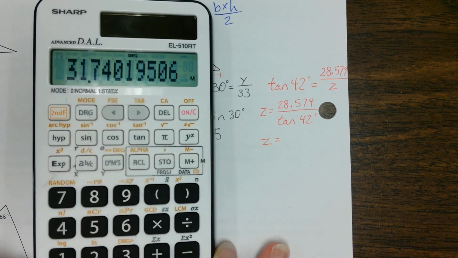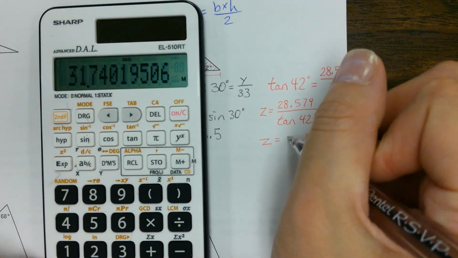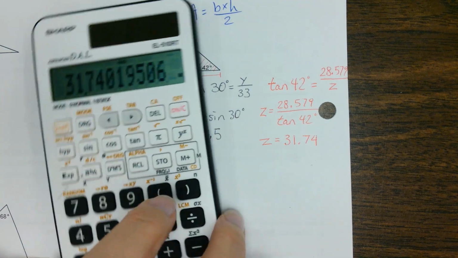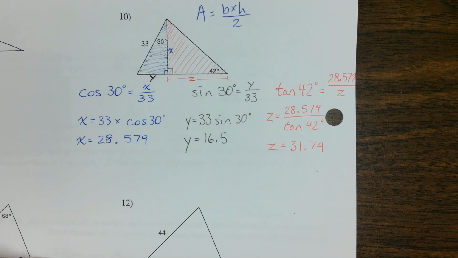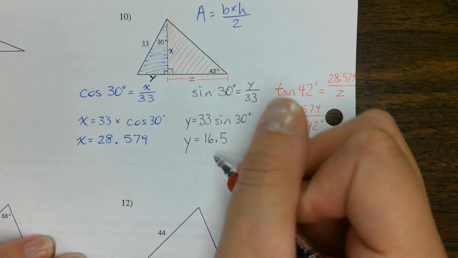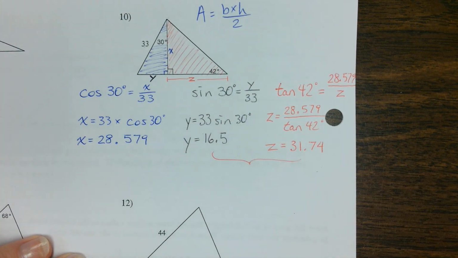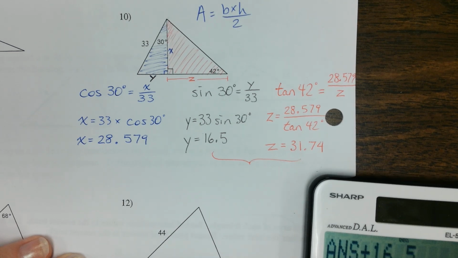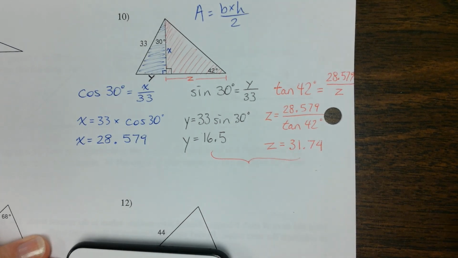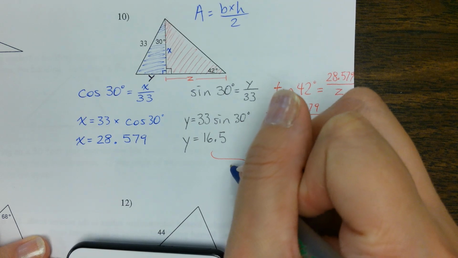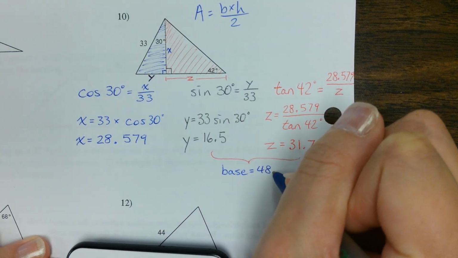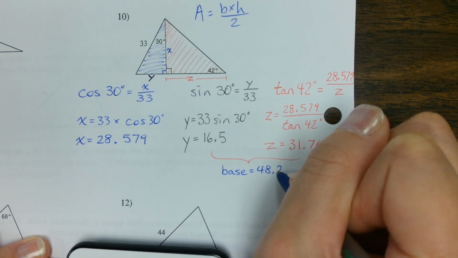I get 31.74. So what is the total distance of my two bases? I add them together: 16.5 plus 31.74, so the whole base is 48.24.